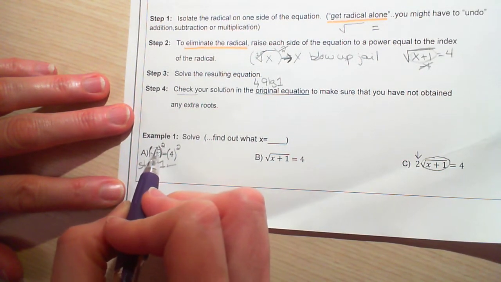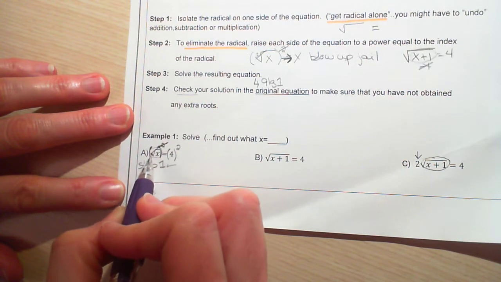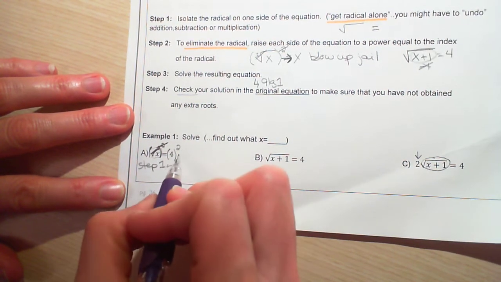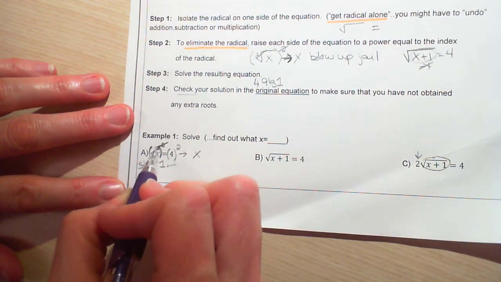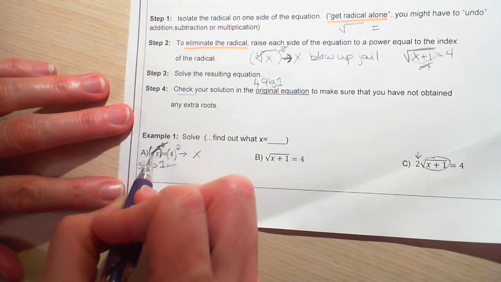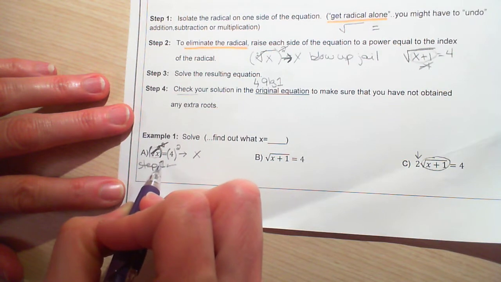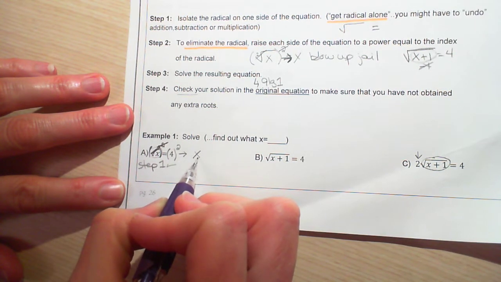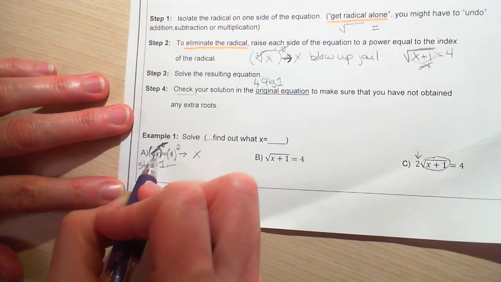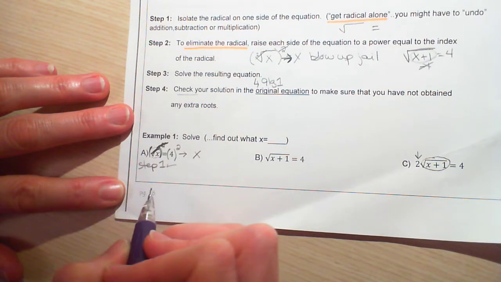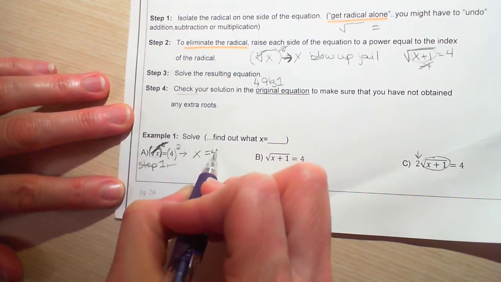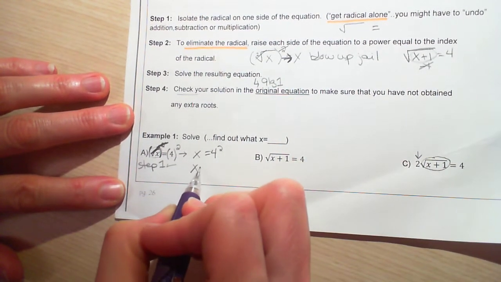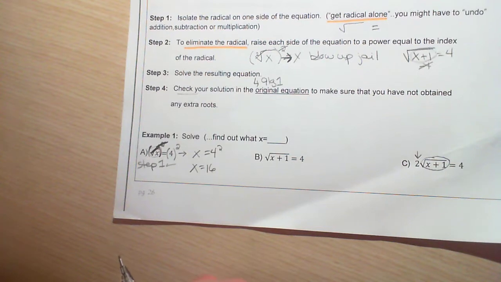So what's going to happen here is power 2 undoes root 2, and what I'm left with is just the x. So think about the radical is your jail. When you blow it up, it crumbles, and you're just left with the x. So the power of 2 blows up the jail, the x is left. And on the right side of the equal sign, we have 4 squared. So we're going to have x equals 16.